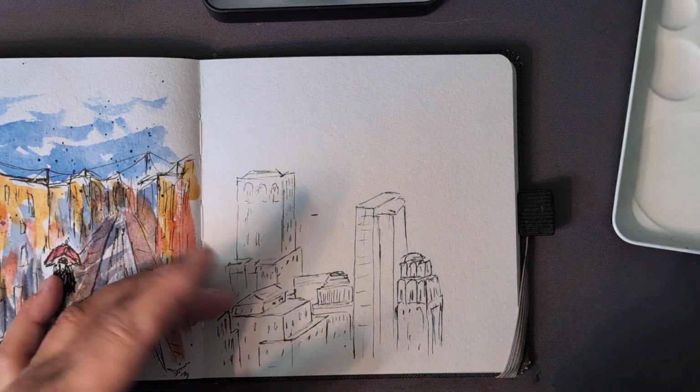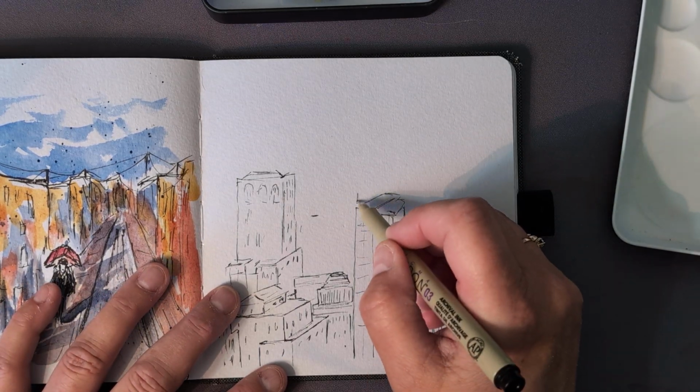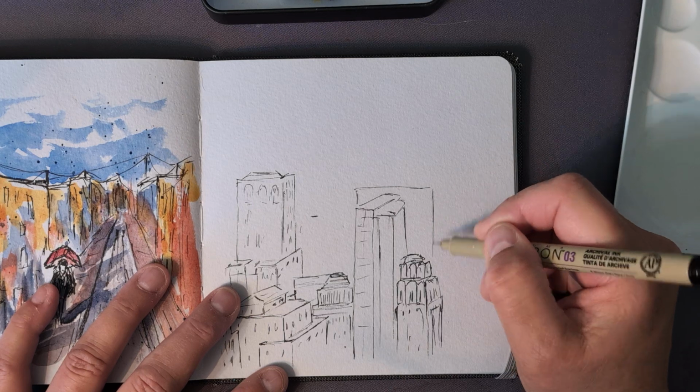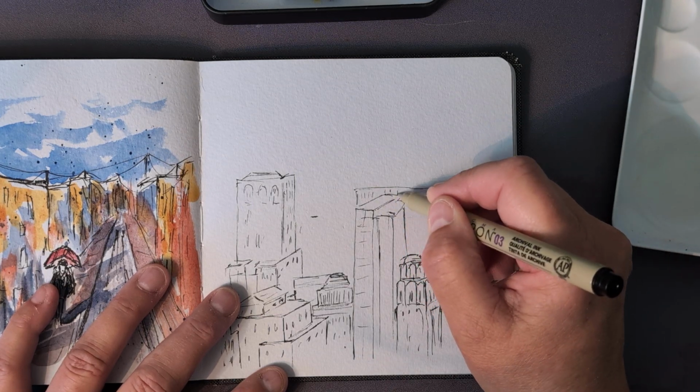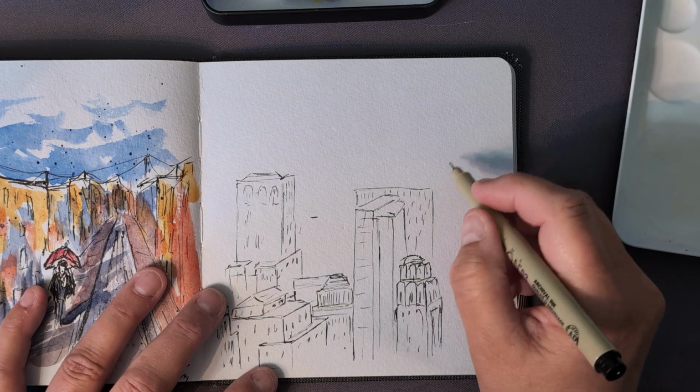So there's that. And behind this building, there's another great big building, because there's always another great big building. And this one is full of windows. So we're just going to do that.